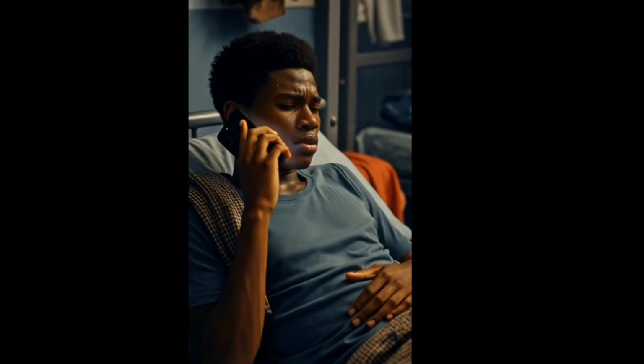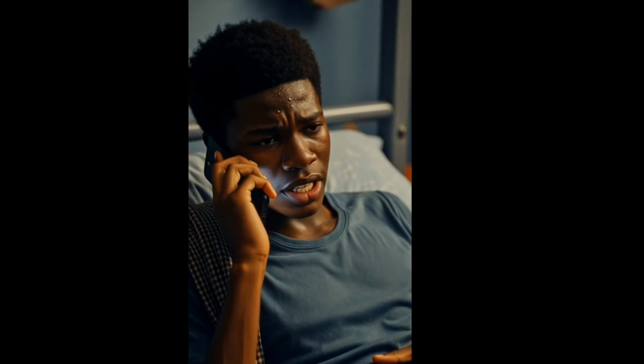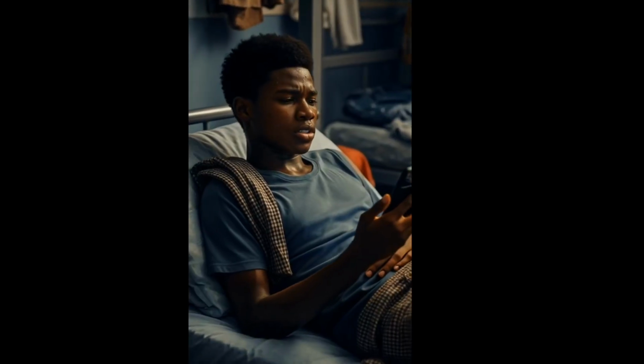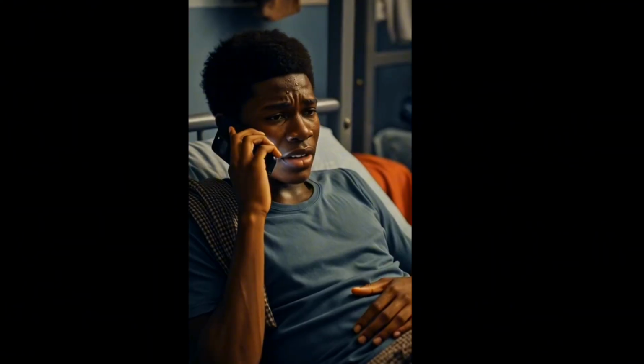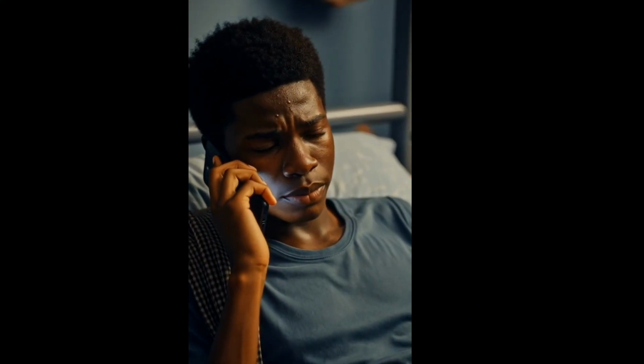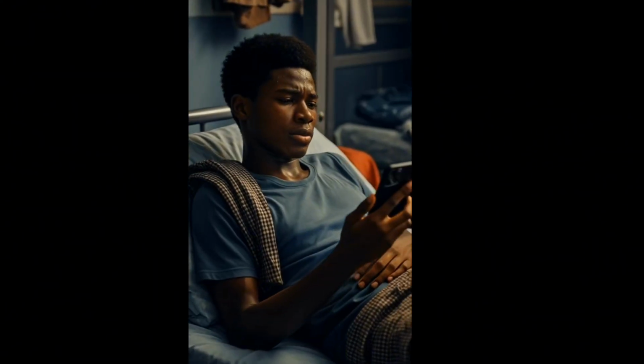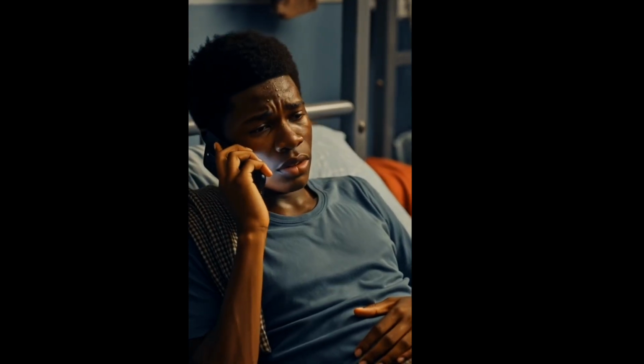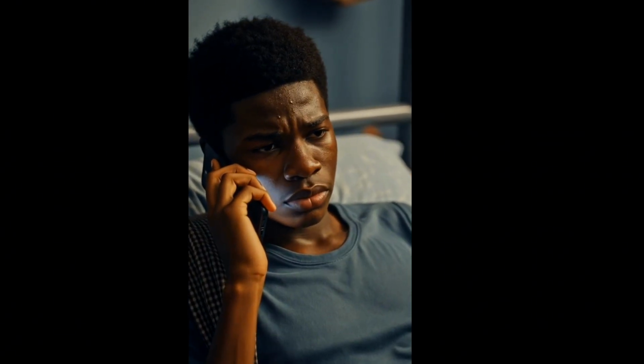Chinedu was confused because when he was sick in the hostel, his so-called school friends did not come for him. The only hope he had was to call his friend Musa from the village, who later came to help him, bring him medications and plenty foodstuff.